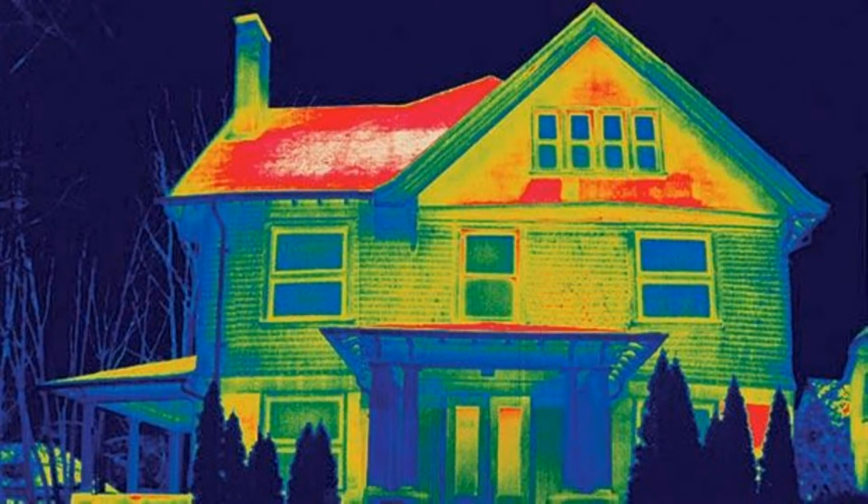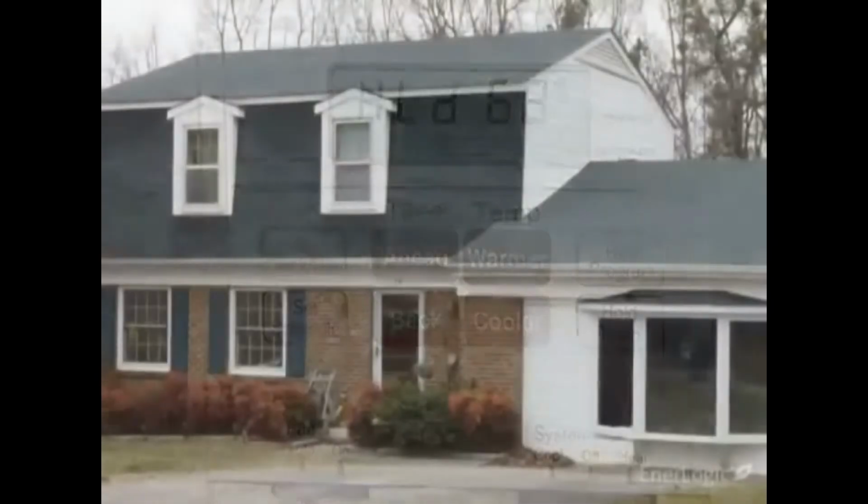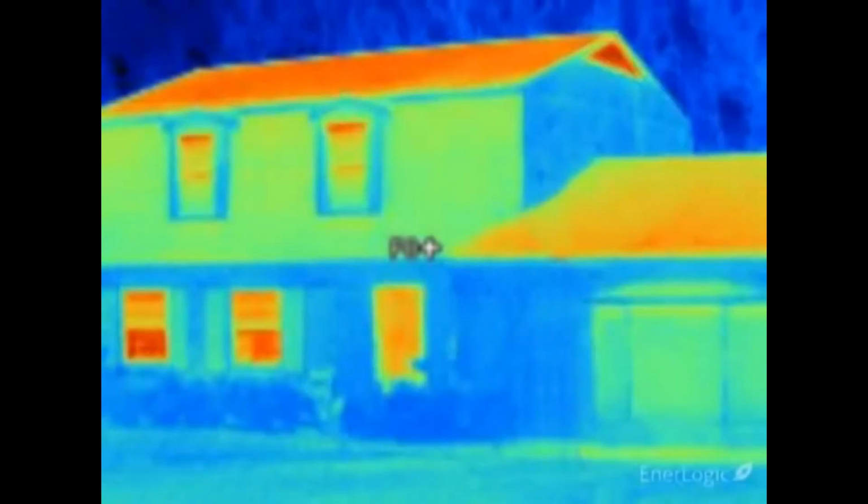Another use for a thermogram is for seeing where a house is losing heat. Heating a home is very expensive, so it is useful to know where heat is being lost. Watch this video to see where a house is losing heat, as shown by a thermogram. In the thermal images, warmer objects show up as red or dark orange, while cooler objects are yellow, green, or blue. The coldest objects are purple and black.